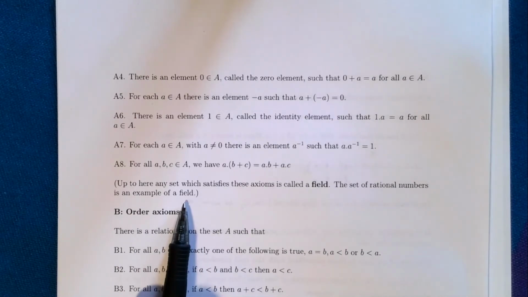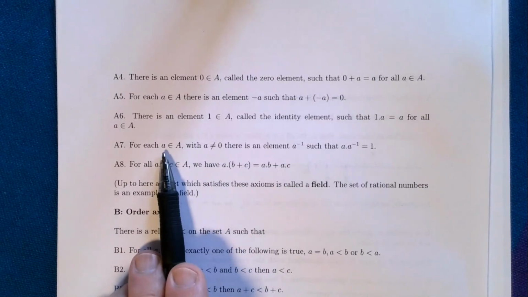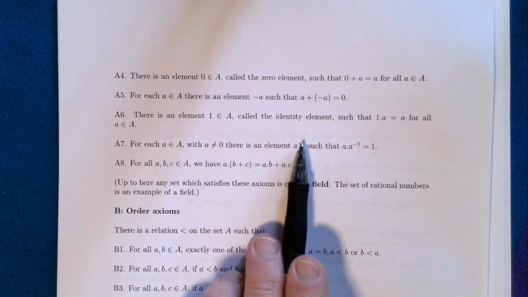The set of integers is not a field, because if I give you, say, the number 2, then 1 over 2 is not a whole number. So there's no multiplicative inverse there.